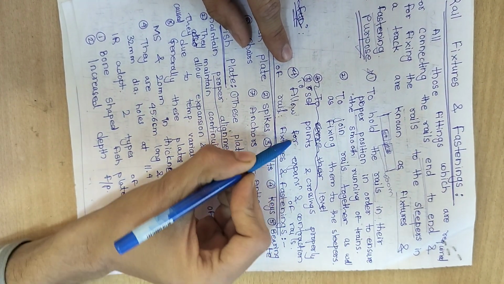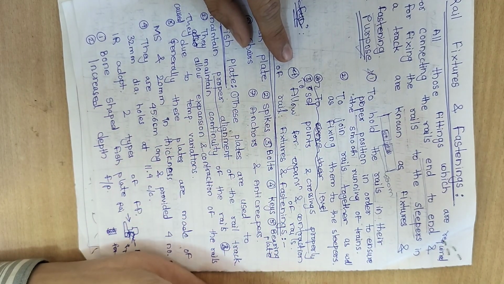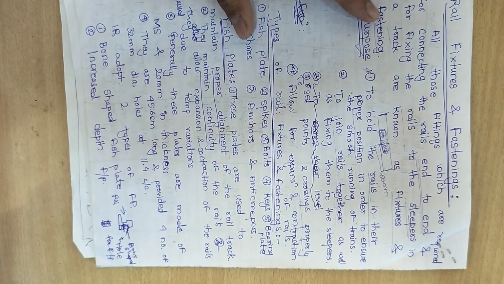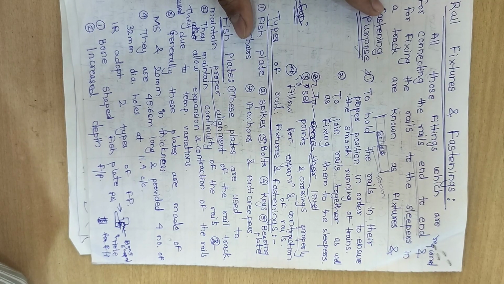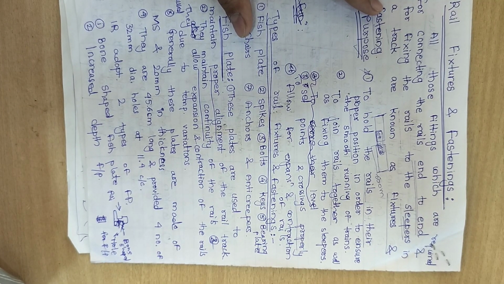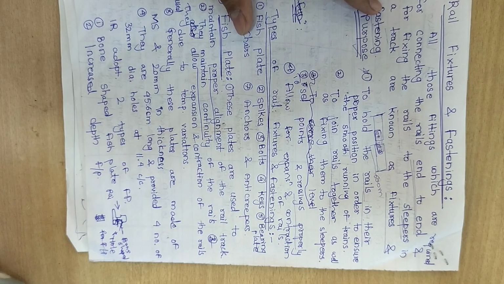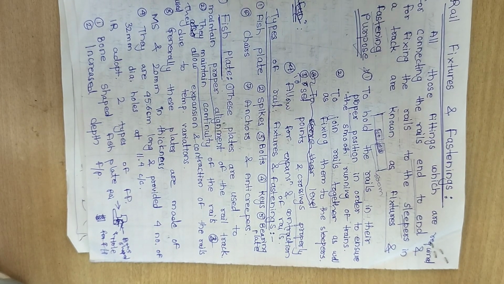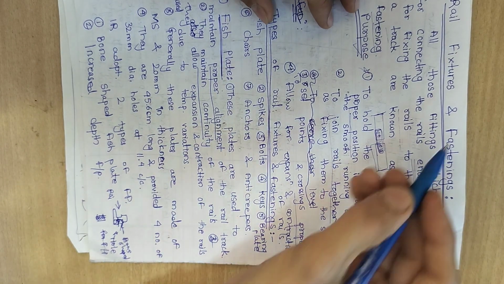Next purpose is to set out the points and crossing properly. Points and crossings are nothing but the arrangement used whenever we are required to change the direction of a train from one track to another track. For this arrangement we require these fixtures and fastenings.